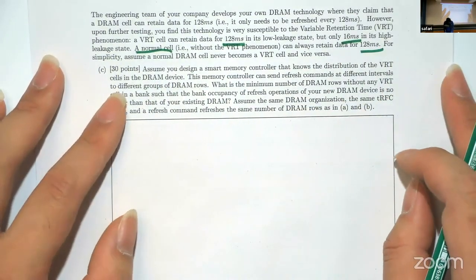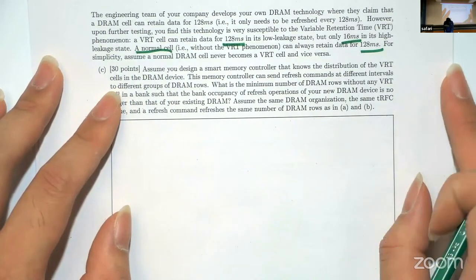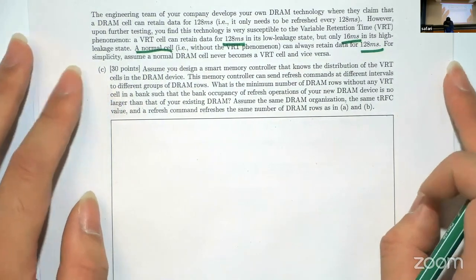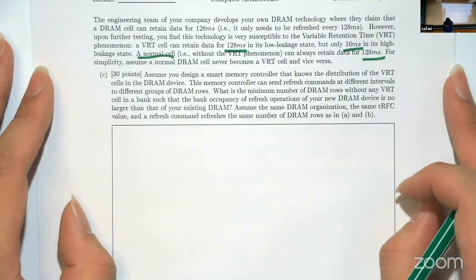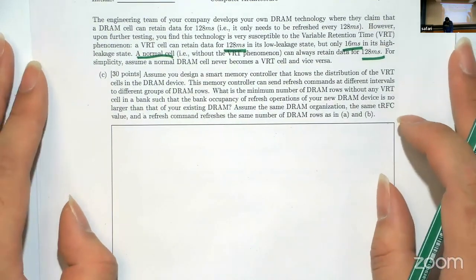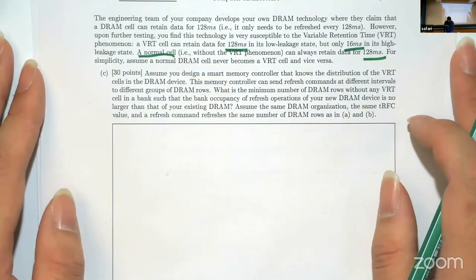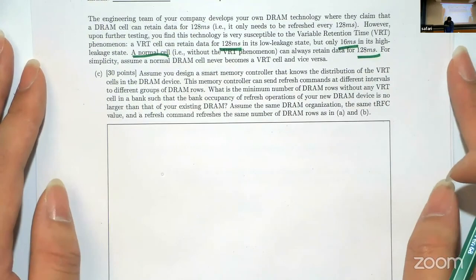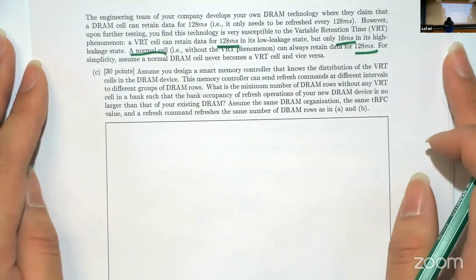So the question is asking, assume we have a smart memory controller that knows the distribution of the VRT cells in the DRAM device. Then this memory controller can send refresh commands at different rates to the DRAM rows that contain VRT cells and those that do not contain a VRT cell.